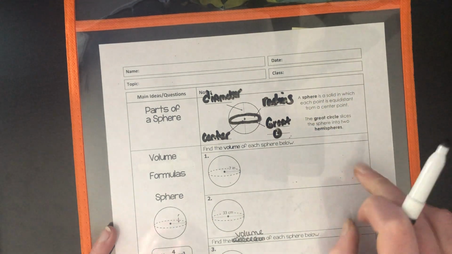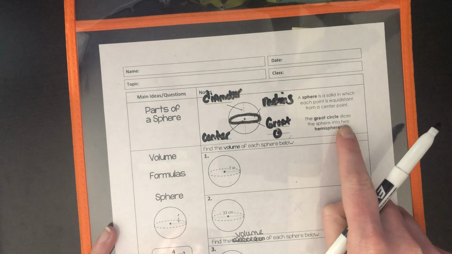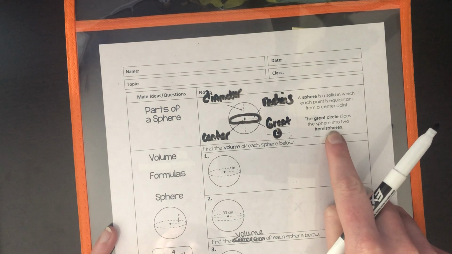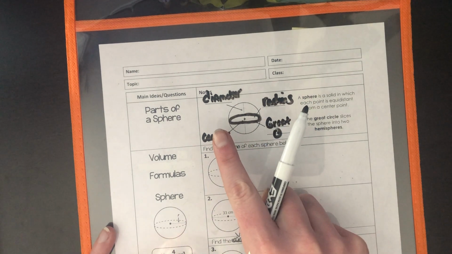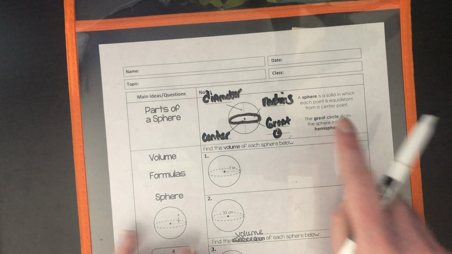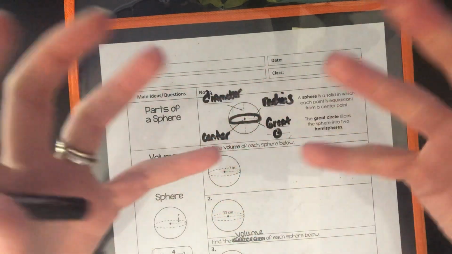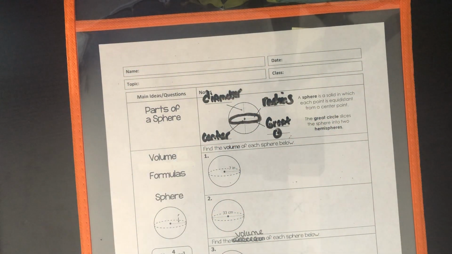I'll just say circle for short. The great circle is what slices the sphere into 2 hemispheres. So think about the globe. The globe is a sphere, and if you slice it in half, that great circle then opens your globe into 2 hemispheres, okay? So just keep that in mind. We'll get to that in a little bit.